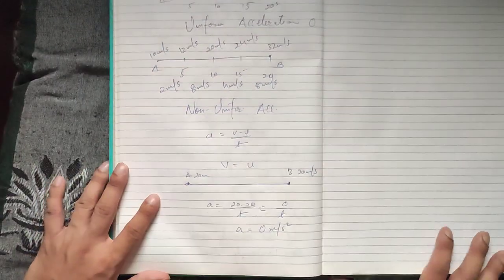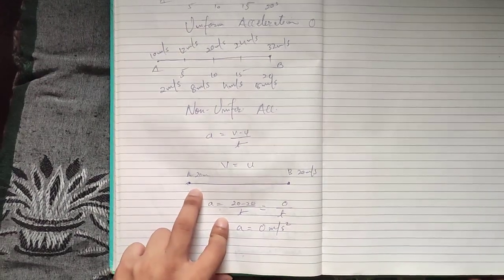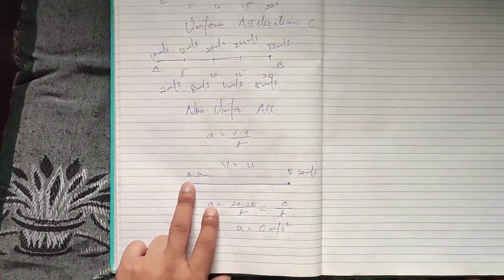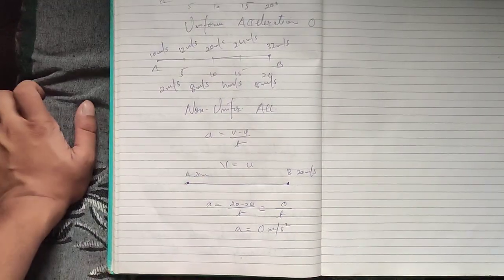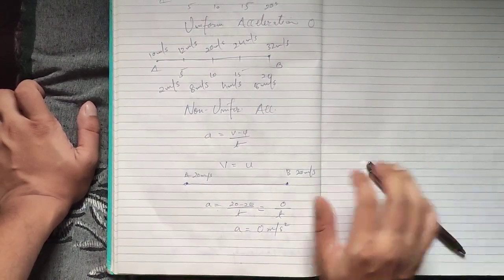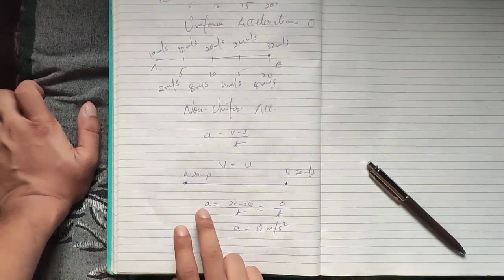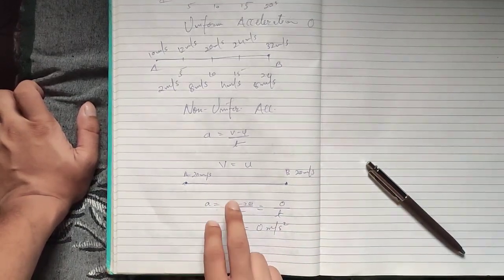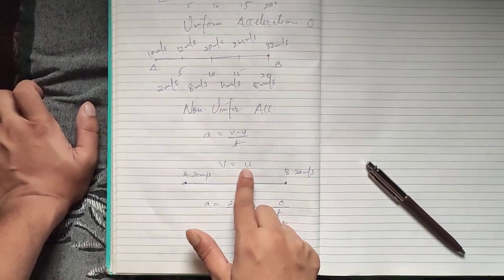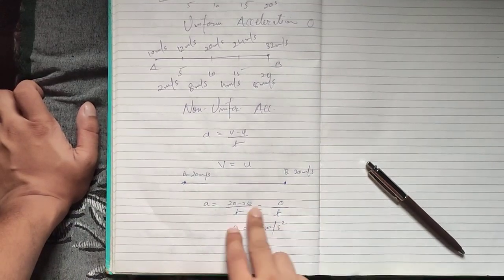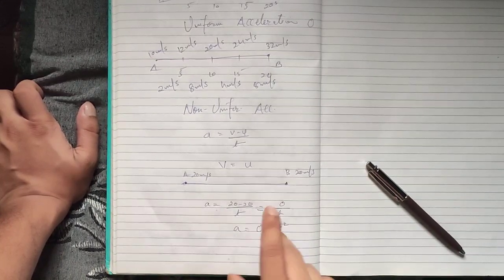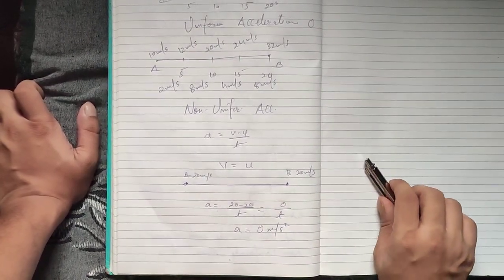A simple example for you. If the object is moving with uniform motion, then its velocity is also uniform. That means at point A its velocity is, suppose, 20 meters per second, and at point B also, let's say, its velocity is 20 meters per second. Forget the time. According to the formula of acceleration, we have (v minus u) upon t, that is (20 minus 20) upon t. In this case, its initial and final velocities are equal because it is in uniform motion, and that is why 0 upon t becomes 0. Hence, if the object is in uniform motion, its acceleration is 0. Okay?